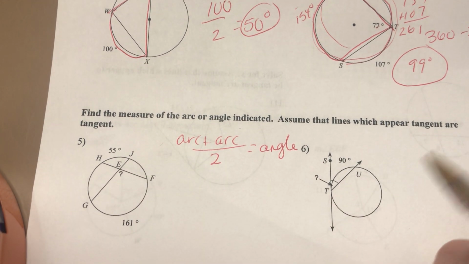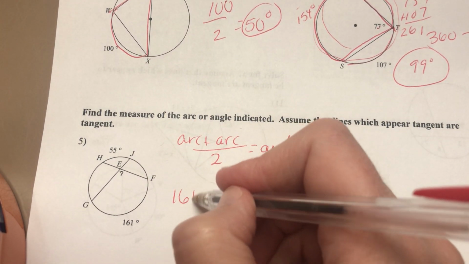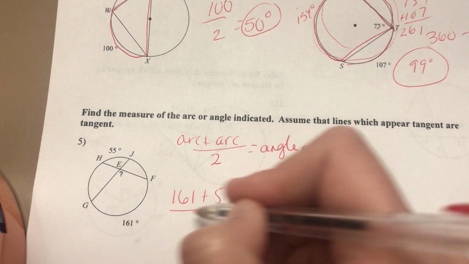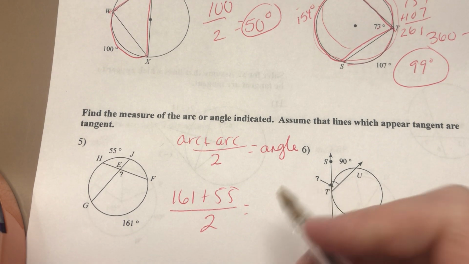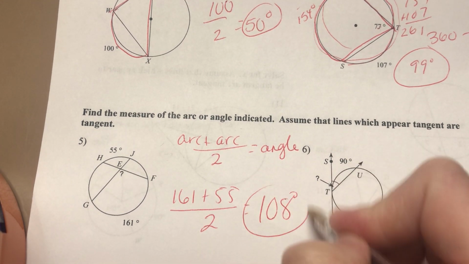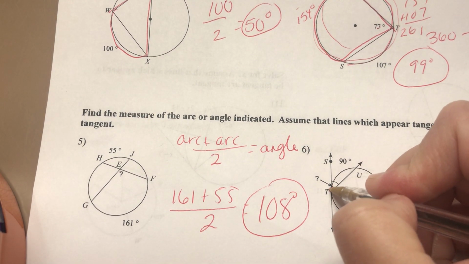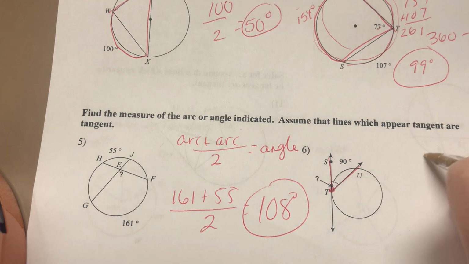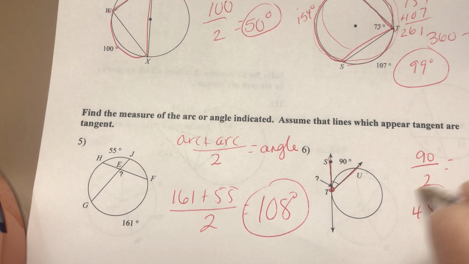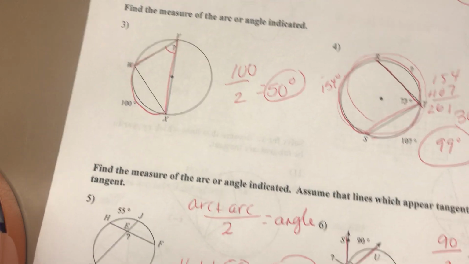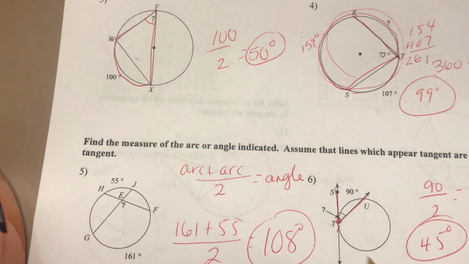And I just know that by looking at the picture. So this will simply be 161 plus 55 divided by 2. And when I add that all up and divide by 2, I get 108. This angle has a vertex on the circle, so this is simply arc divided by 2. So I get 45 degrees on that one. So this one is just like this. It just looks a little different.